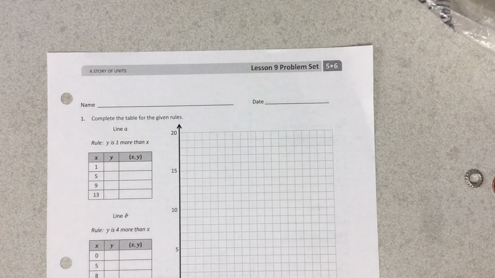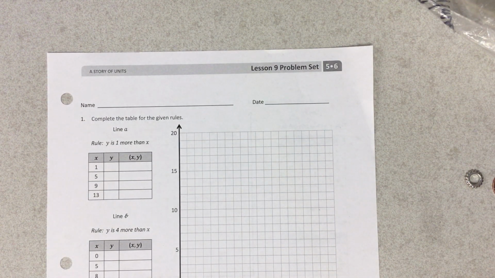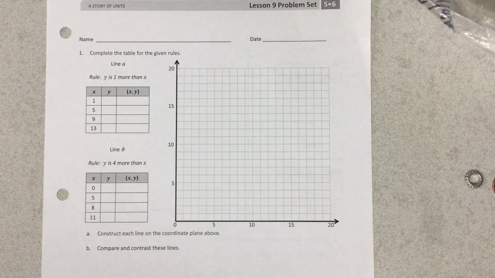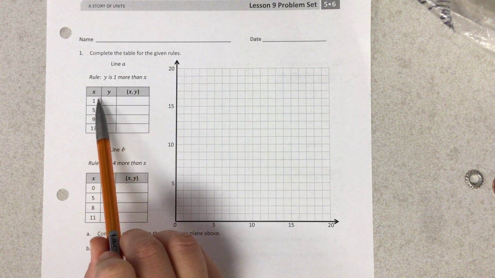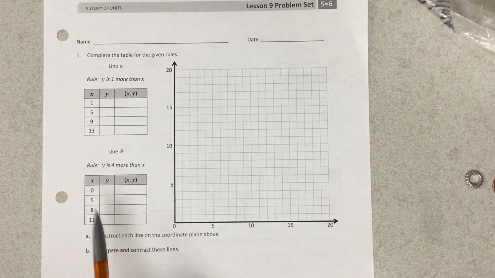All right, guys, so today what we're going to be doing is we're still going to plot some lines, but instead we actually now have to figure out what our coordinates are. So we are going to have to figure out what our y coordinate is from our rule on both of these, and then we're going to plot them, and then we're going to talk about the lines.